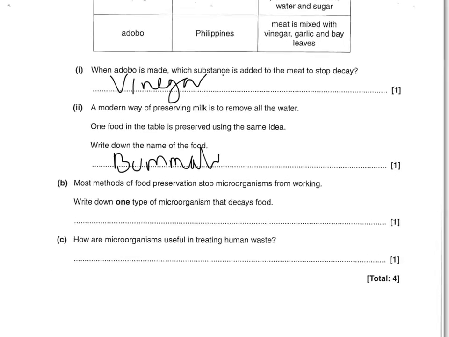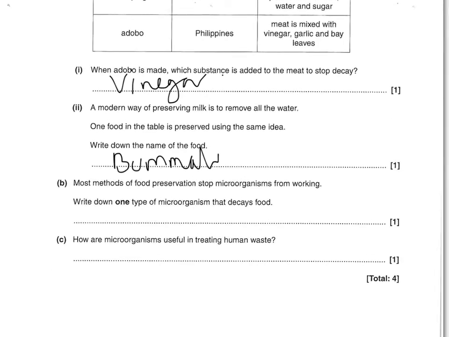And then most methods of food preservation stop microorganisms from working. Write down one type of microorganism that decays food. So you could put bacteria or fungi, or you could put mould, would also be fine there. And how are microorganisms useful in treating human waste? So marks here for saying used to break down or decompose or digest. You could say it decays or it rots sewage. So the human waste, so it rots or decays human waste, or it breaks it down or decomposes it or digests it.